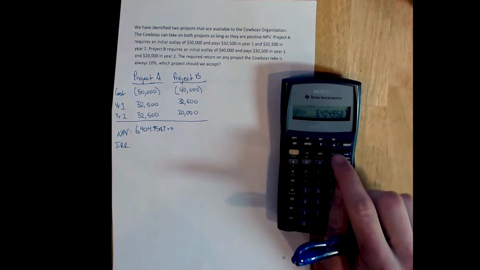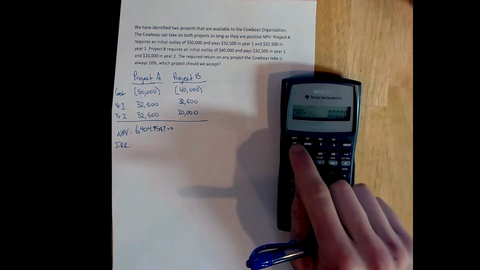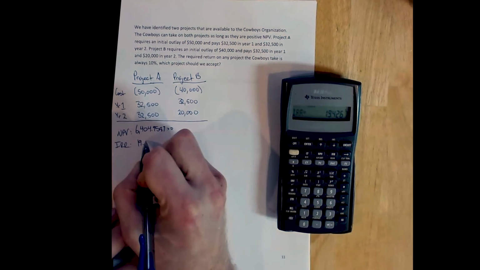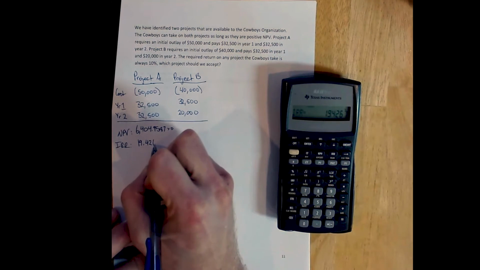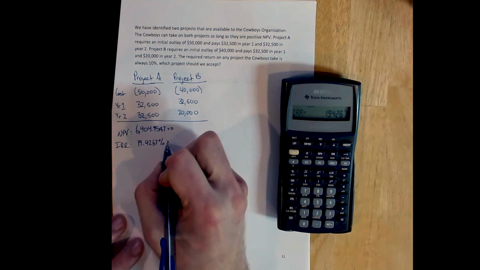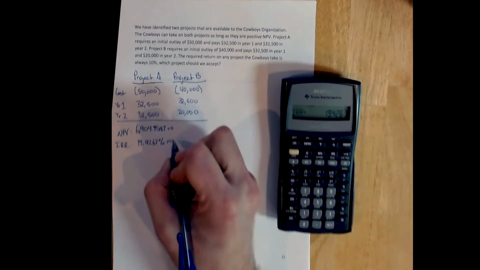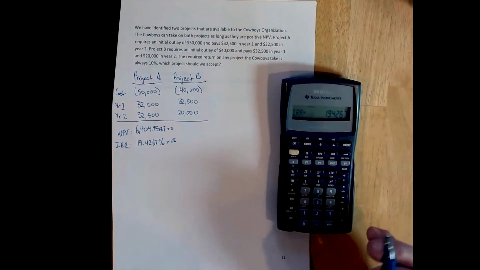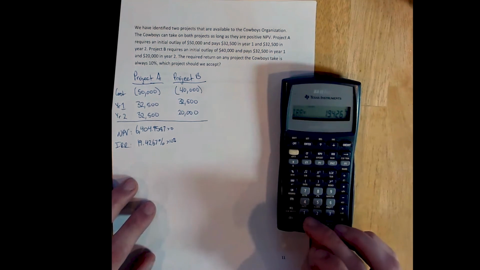We can solve for the internal rate of return by pressing IRR and then compute. It'll think for a minute and give us an answer of 19.4267%. Again, the internal rate of return rule would tell us to accept this project because this is greater than the required return on projects at this risk level. So we would accept project A based on both NPV and IRR rules.